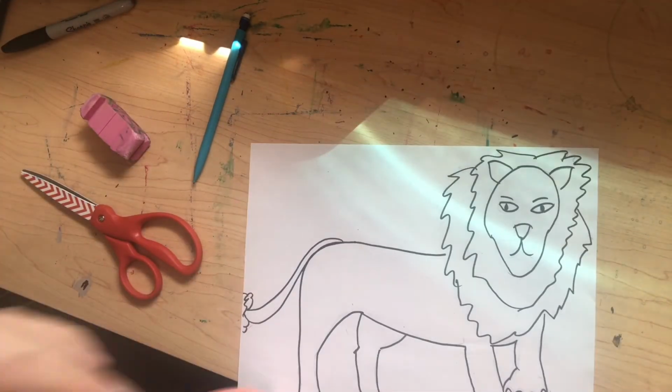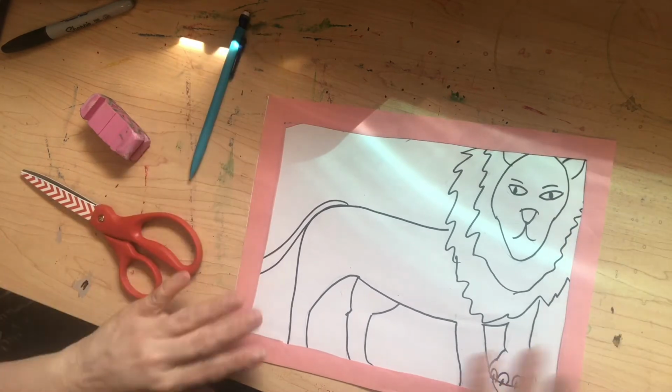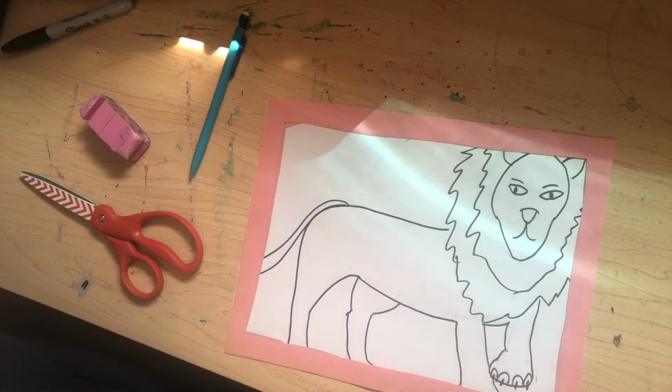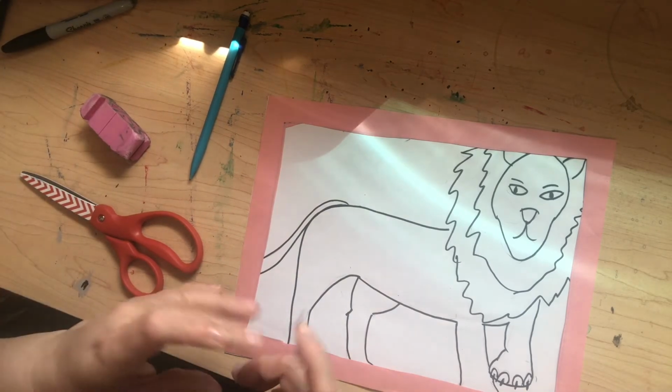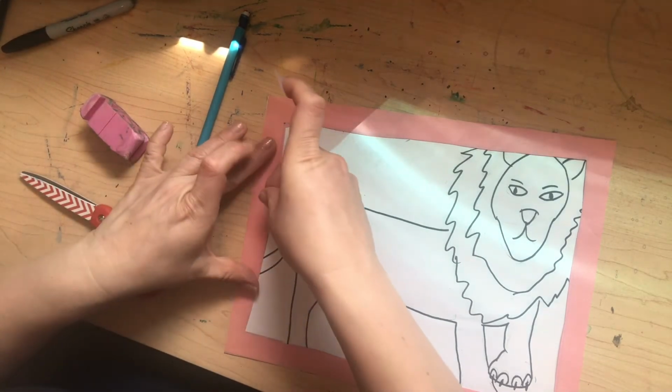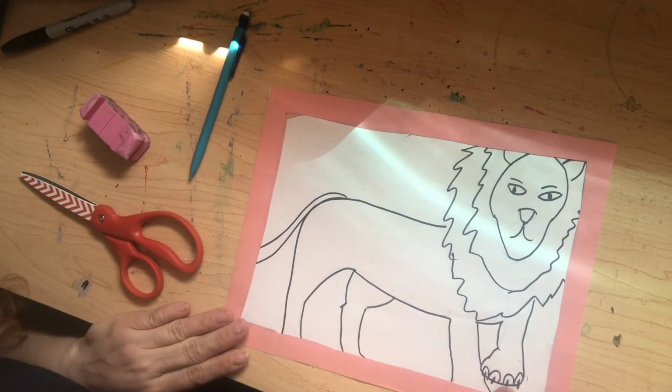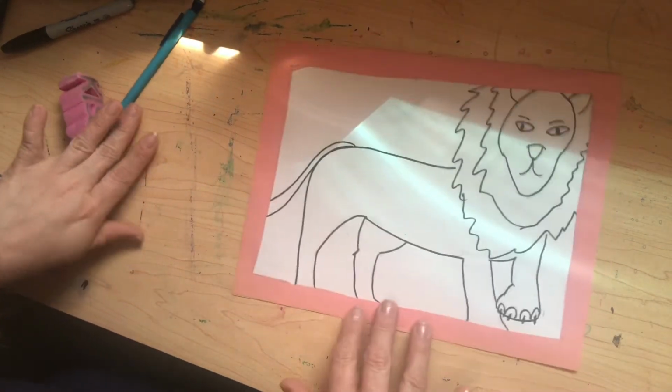Okay, and then we take that and we paste it on here, right? So it looks like, I'm just gonna use tape. You can glue it, you can tape it, but I'm gonna tape that. Okay, so now it already looks like we have the outside of the cage.